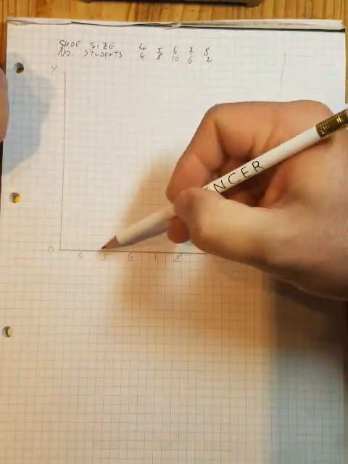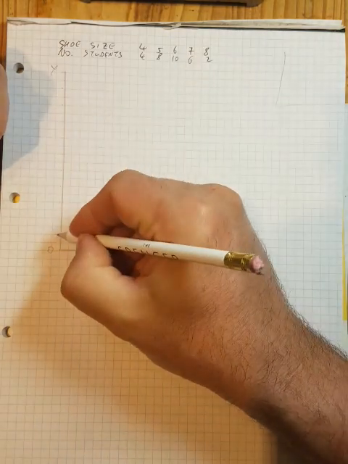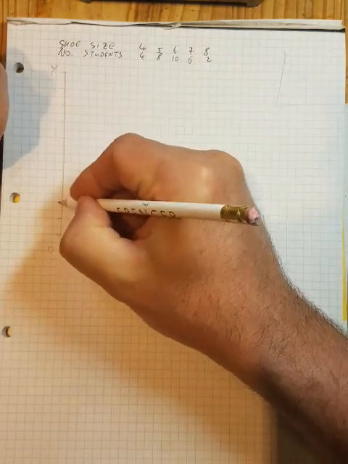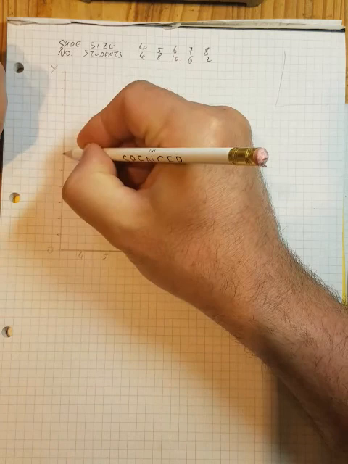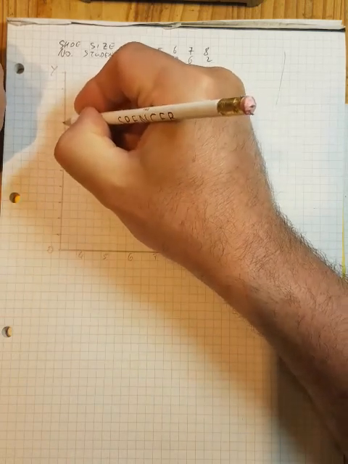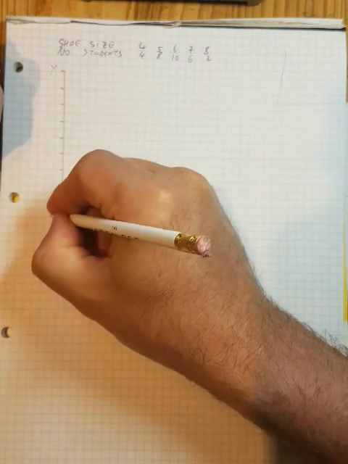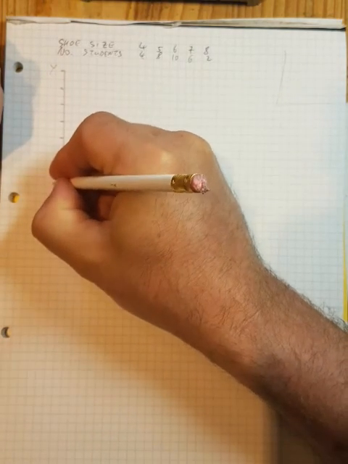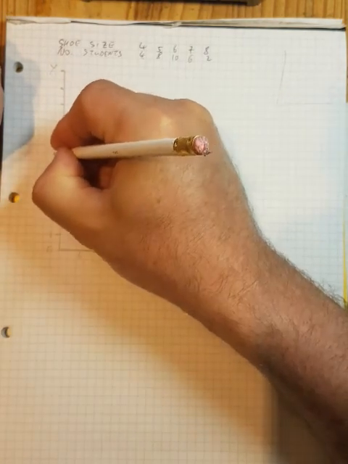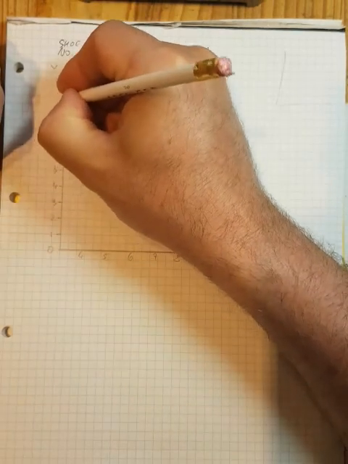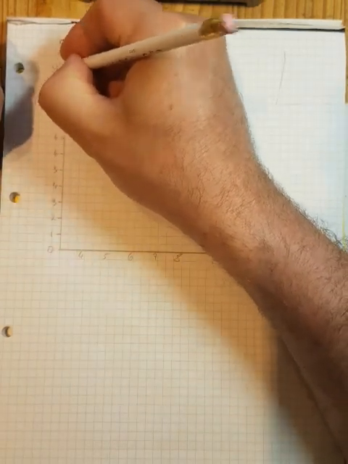I had an equal gap of 2 boxes here, and I'm going to do the same here. 1, 2, 3, 4, 5, 6, 7, 8, 9, 10, and 11.